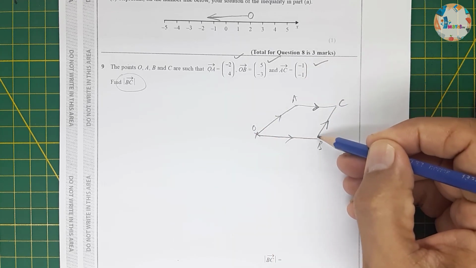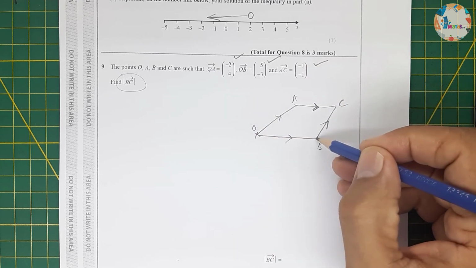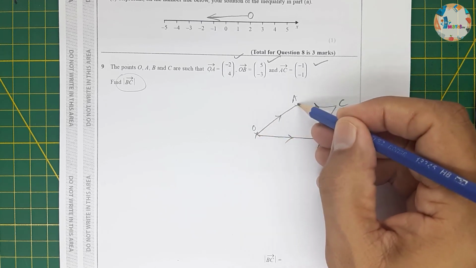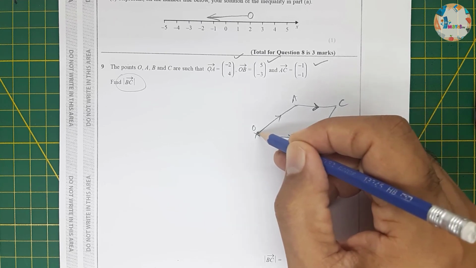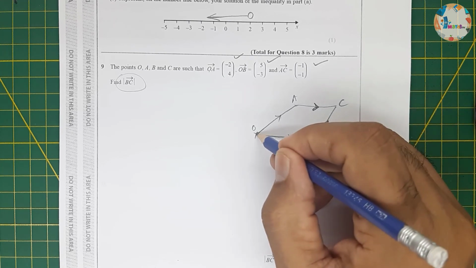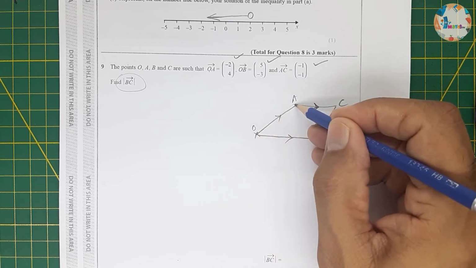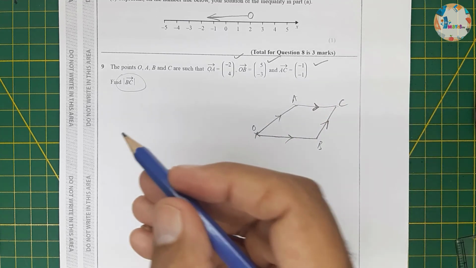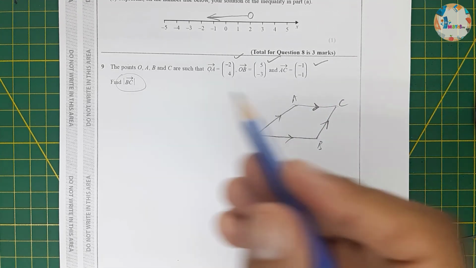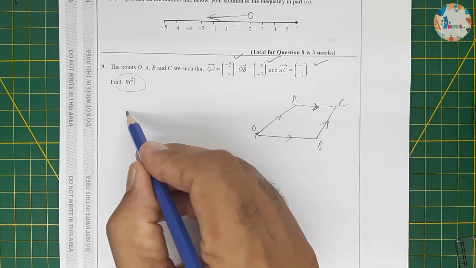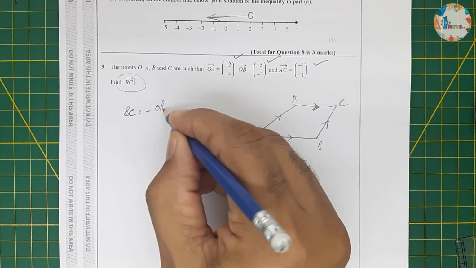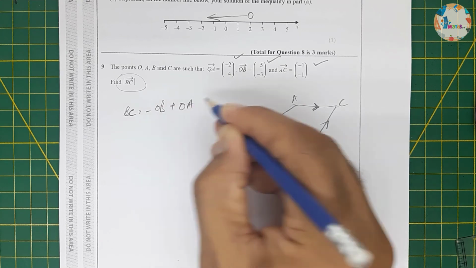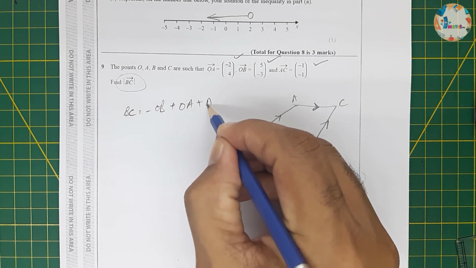Now we have to find BC. BC will be from B to C. So we can take this route. If we take from B to C, it will be negative BO plus OA plus AC. So we can write BC is equal to minus OB plus OA plus AC.